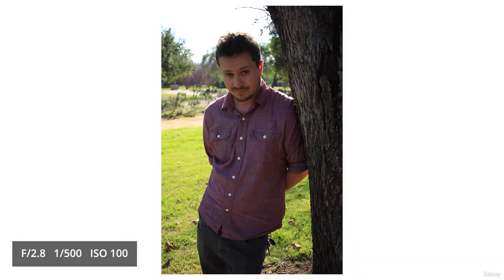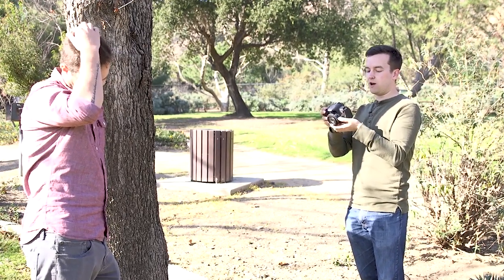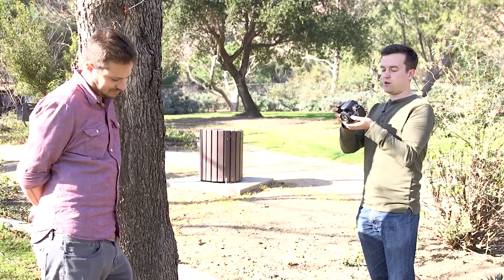It's a little bit too dark. My camera meter is telling me that it's properly exposed, but because there's so much light coming from behind Will, it's saying it's exposed, but it's actually a little bit too bright. So I'm gonna drop down my shutter speed.